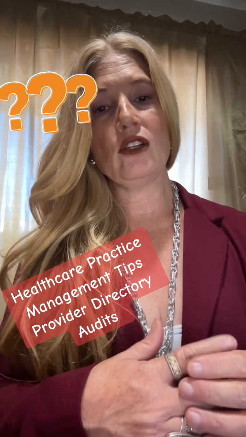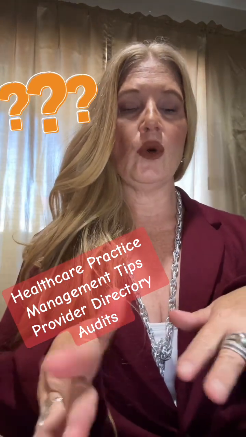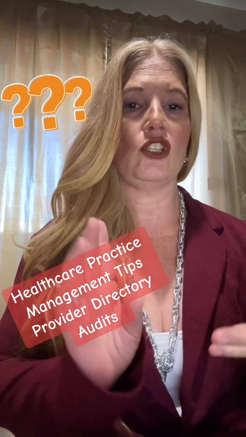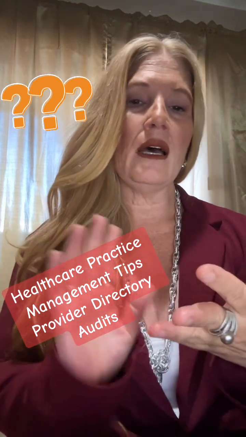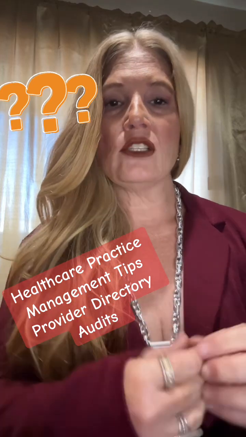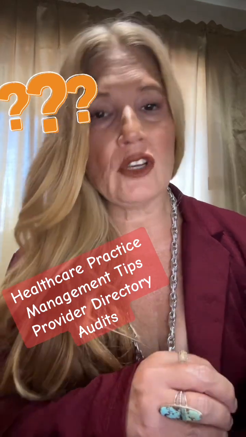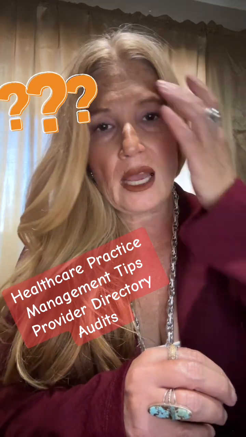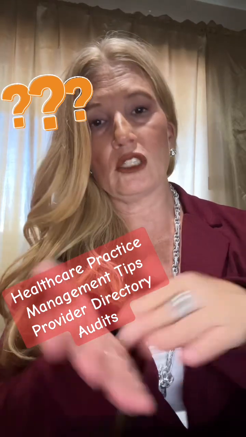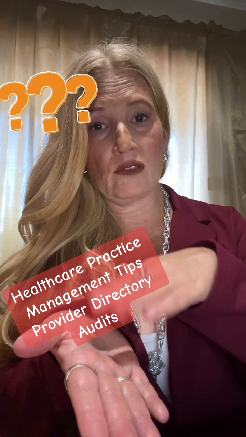A provider directory audit is when your staff goes into every insurance online: Blue Cross Blue Shield, Molina, United Healthcare. It's going to ask you for your member number or to continue as a guest, and then what service you're looking for. The majority of the time you should put your member number in and not continue as a guest, because your specific member ID number is going to have the plan that is for you.